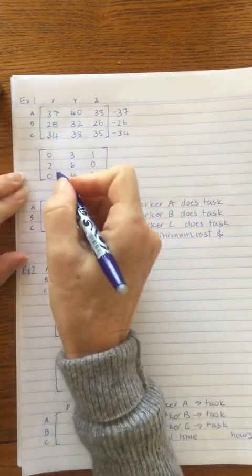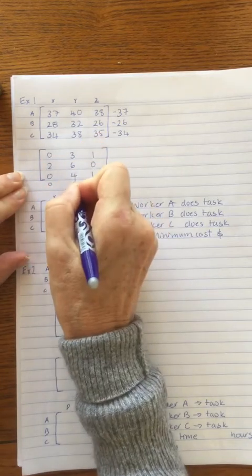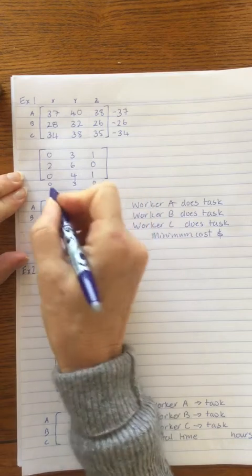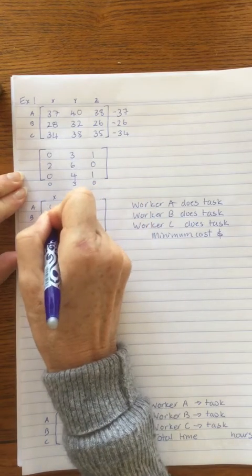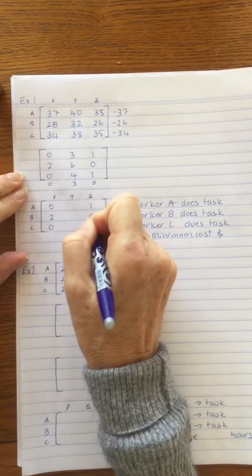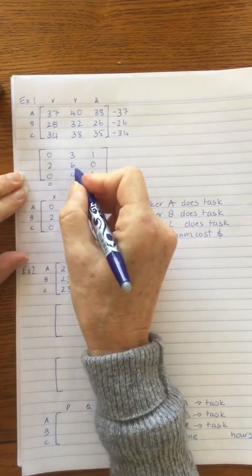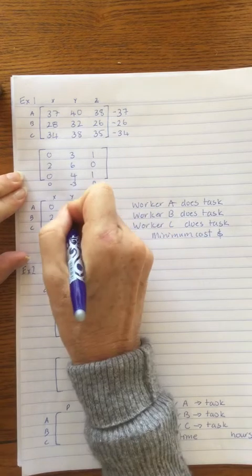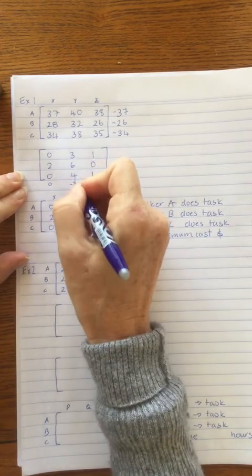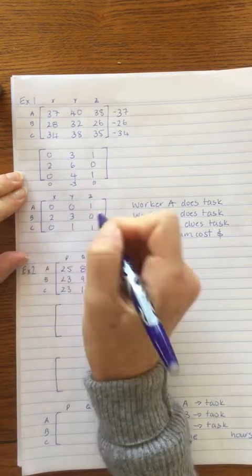Now find the minimum number in each column, so that's 0 there, 3 there and 0 there. So where it's 0, that's not going to change. 0, 2, 0 and 1, 0, 1. But I'll be taking away 3 from each number in this column. 3 take 3 is 0. 6 take 3 is 3. And 4 take 3 is 1.